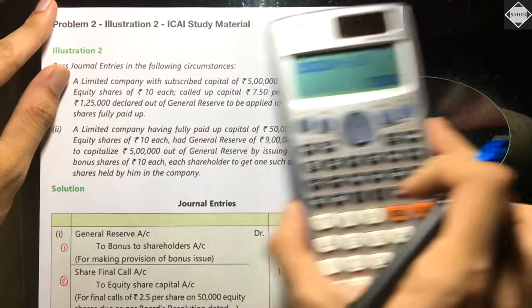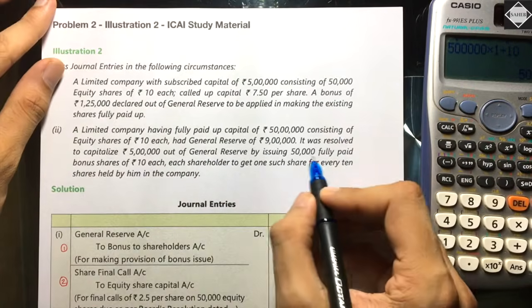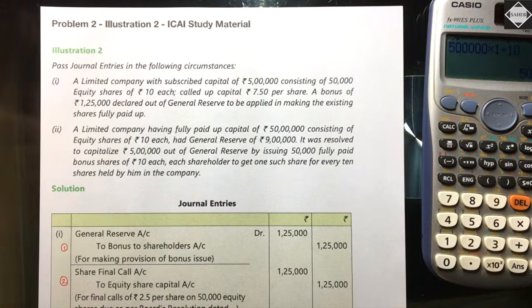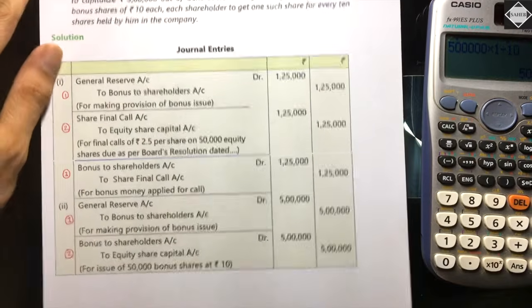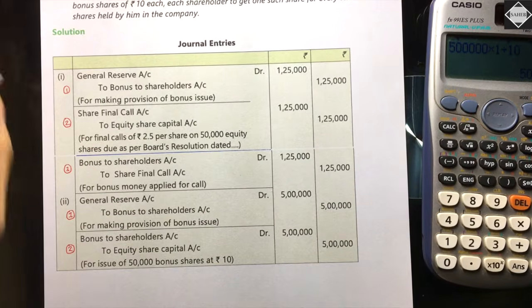But you don't have to do all this. You don't have to calculate. I just calculated just to show you. It's directly given over here. 50,000 fully paid up bonus shares. The value of the bonus is 5 lakh. It's all given. Just pass the journal entry. It's a really simple, straightforward question, just for the concept building purpose. Okay. So see here, what's the first entry we pass?